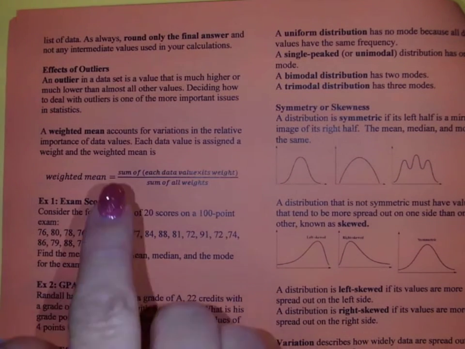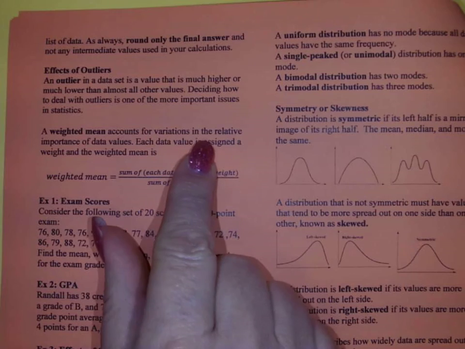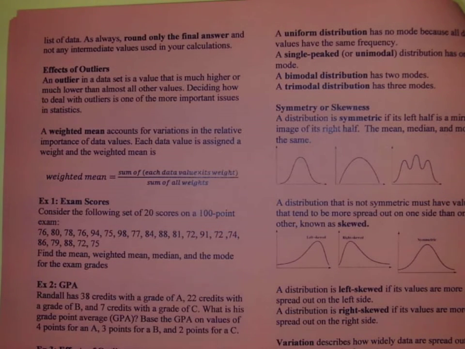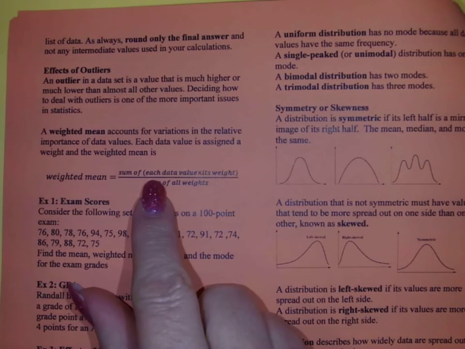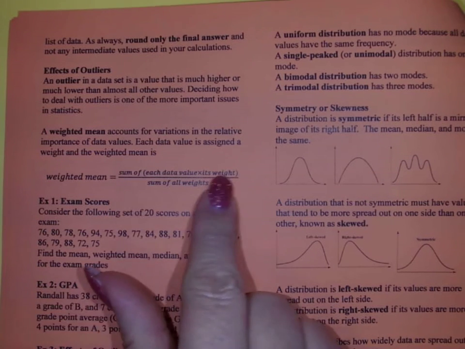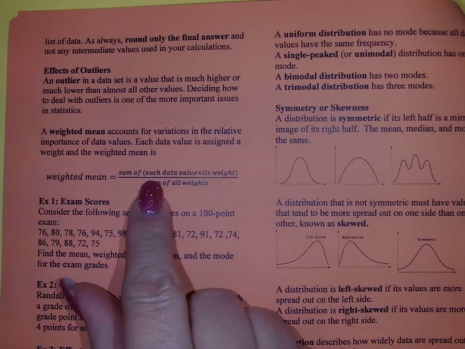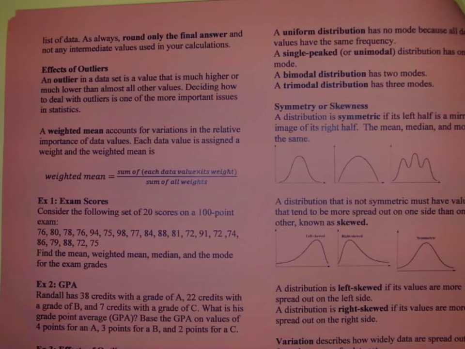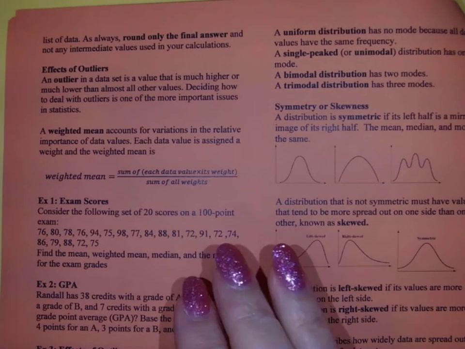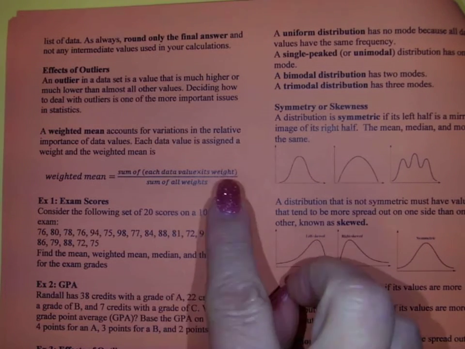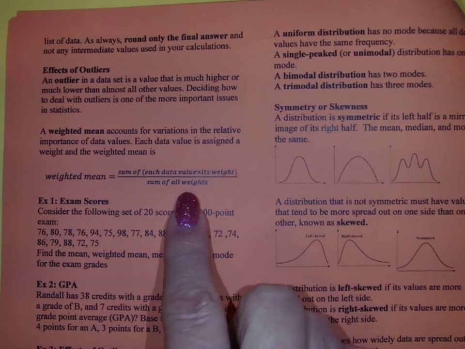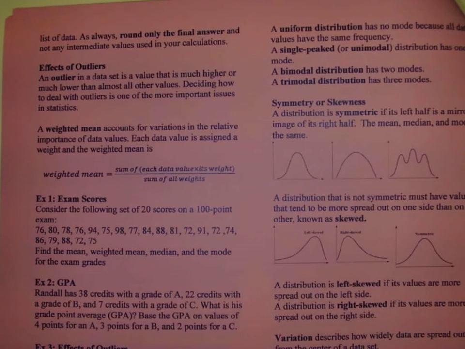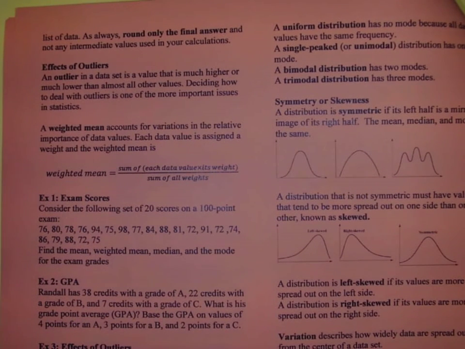A weighted mean means that you account for variations in the relative importance of data values, and they can be assigned a weight. So kind of using their frequency like we've done in the past. It's still going to be the sum of all of it, but we'll take each data value times its weight instead of adding it. Like if I had 3 7s, instead of doing 7 plus 7 plus 7, I can go 7 times 3. It just can make the math a little bit easier. And then, of course, divide by the sum of all the weights. All right, so that gets us through the vocabulary.